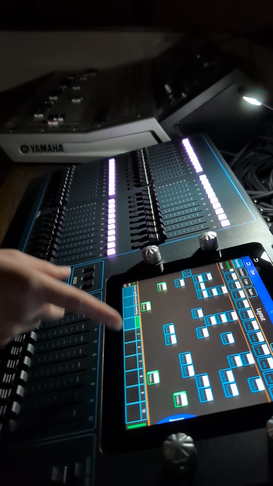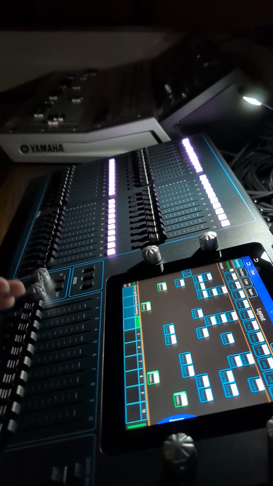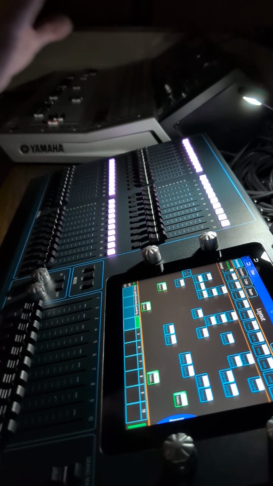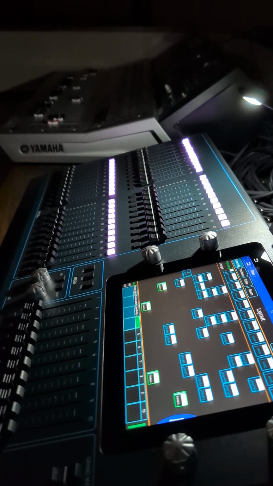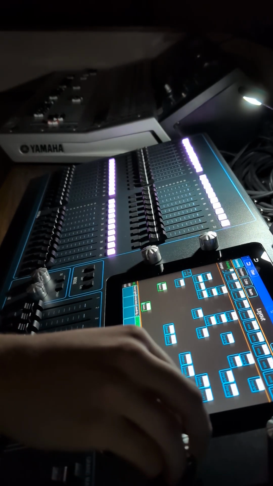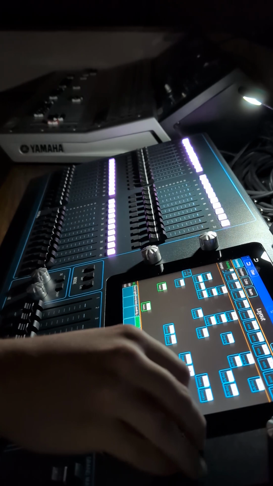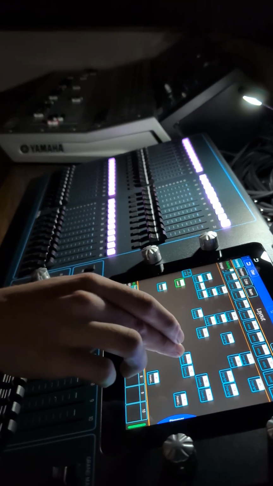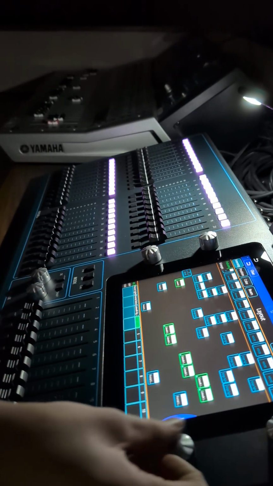And I have some labels on them, so I call them frontal lecos. That's just the type of fixture they are, and they're meant to hit the front of the stage and the faces of the people. I labeled all of the fixtures that are on the catwalk lights.